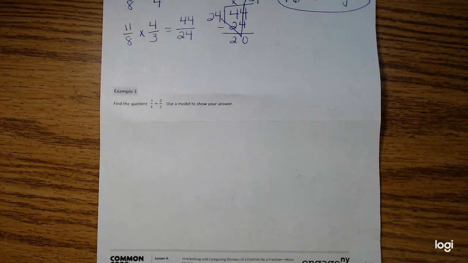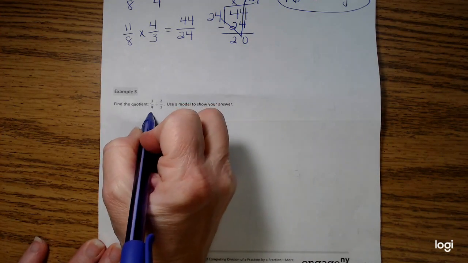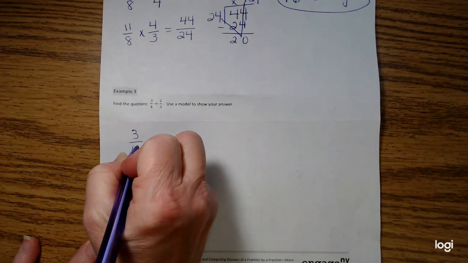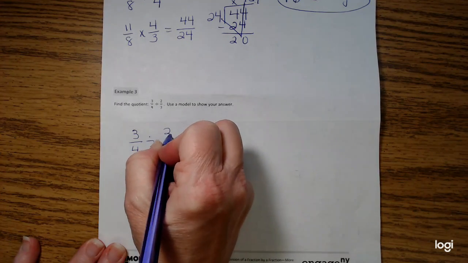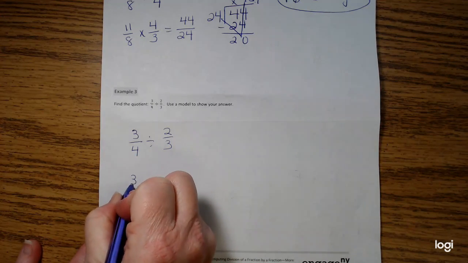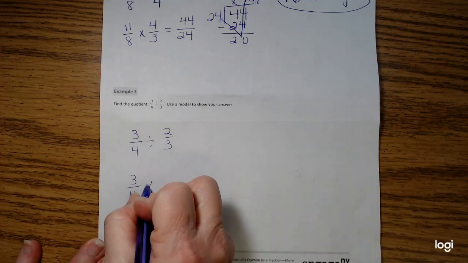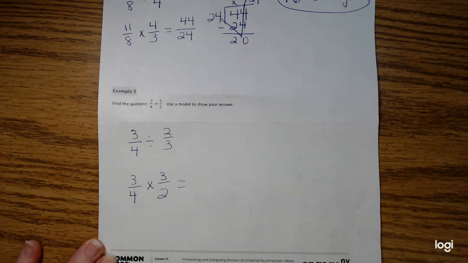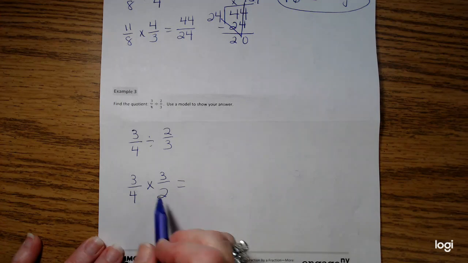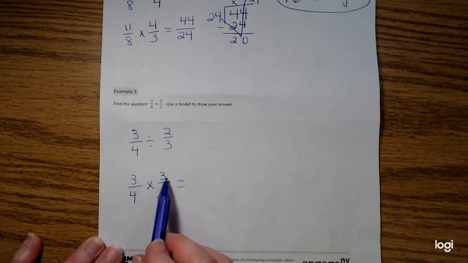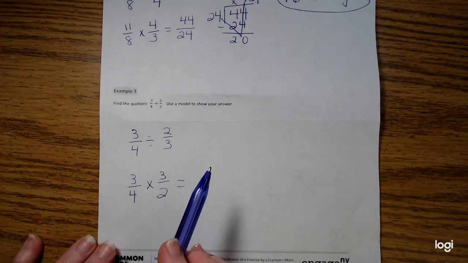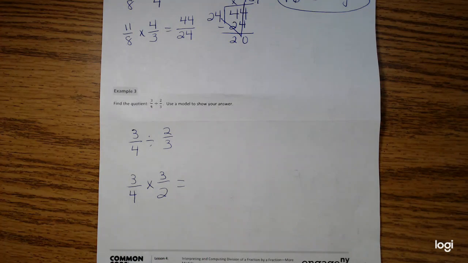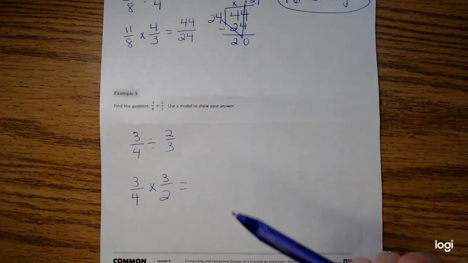All right, so let's continue on here with example 3. Example number 3, we are going to continue our keep, change, flip. Here's our problem. So we have 3/4 divided by 2/3. I want you to write the keep. I want you to do the change and the flip. Is there a number on top and bottom that I can cancel out? There's not. There are 2 3s on the top, but I can't cancel them out because they're both in the numerator. One has to be on the top and one has to be in the bottom in order to cancel.